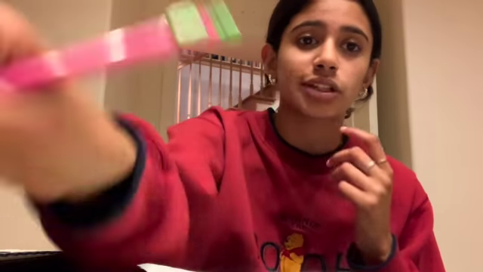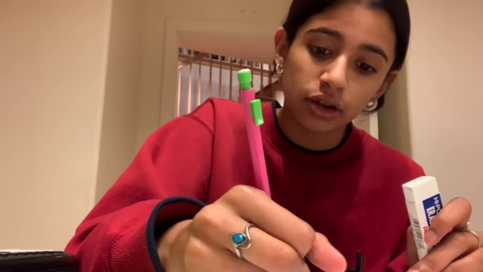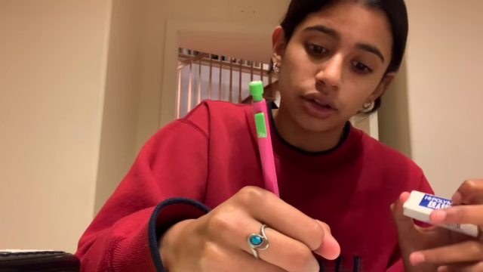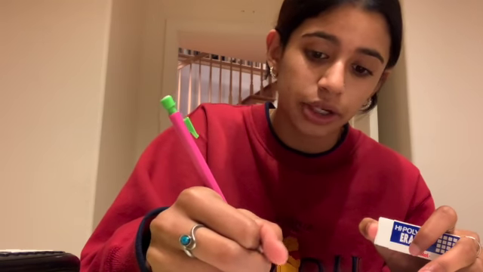Say we had an object, let's go with an eraser, with a mass of 1 kilogram, and the g value is 9.8, of course, and the height is 5 meters.